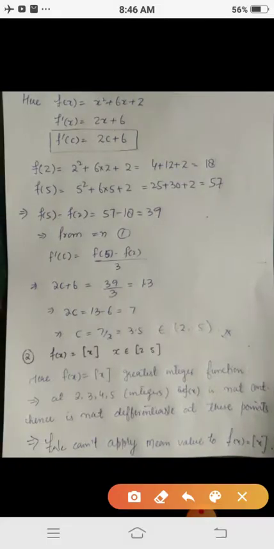Given f(x) = x² + 6x + 2, which implies f'(x) = 2x + 6, so f'(c) = 2c + 6, by substituting x = c in this derivative. Also f(2), by substituting x = 2 in the given function, we get 18, and f(5), by substituting x = 5, we get 57.